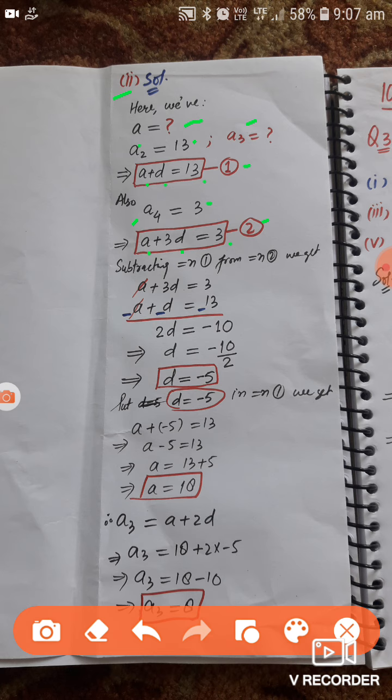So in order to eliminate a, we have to subtract equation first from equation second. So equation second is a plus 3d. We have to subtract from it a plus d equal to 13, that is the first equation. So we will get a and a will vanish. We are left with 2d equal to minus 10. d will be equal to minus 10 divided by 2, that is d will be equal to minus 5.